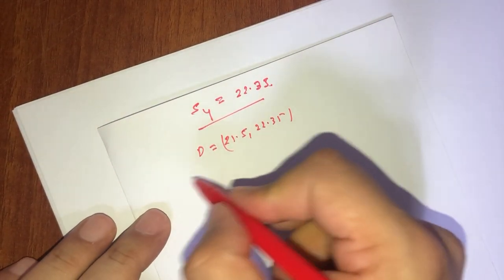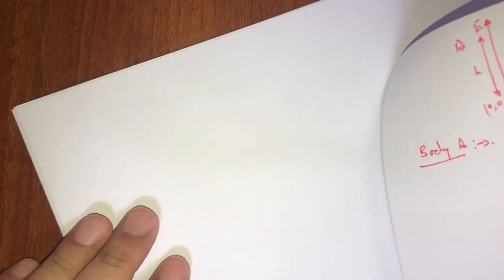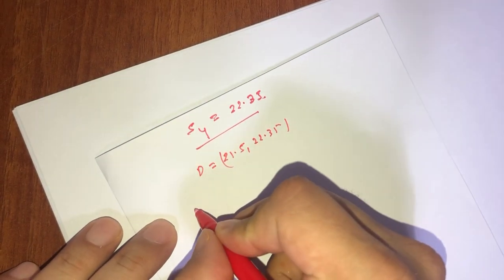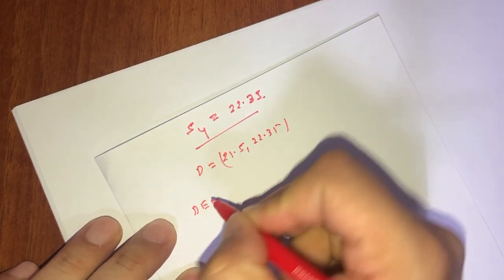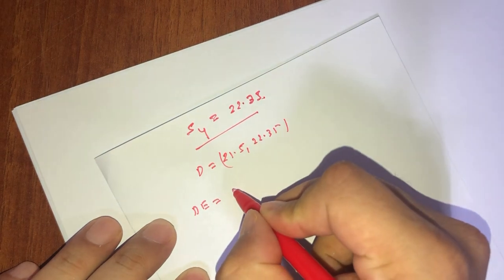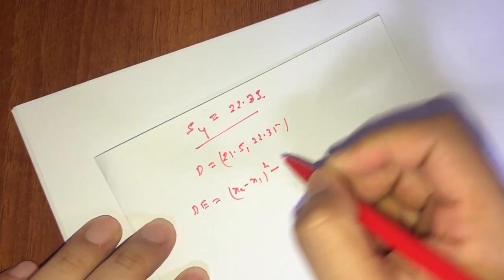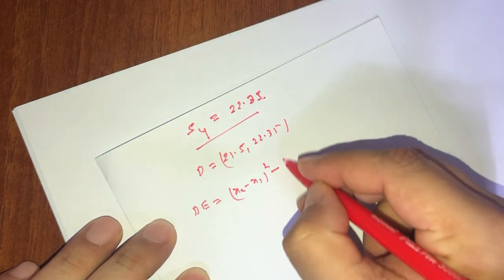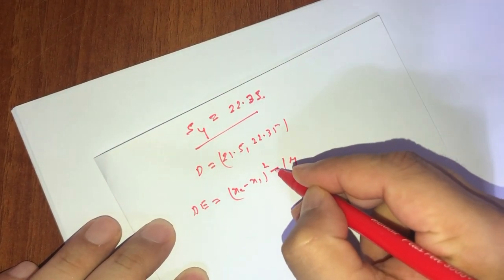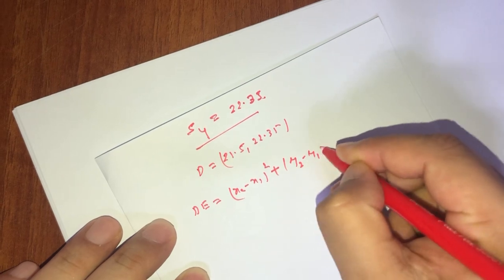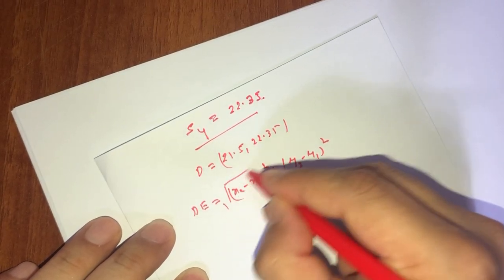So now we are going to find out the distance. Distance DE is equal to the square root of x2 minus x1 whole square plus y2 minus y1 whole square.